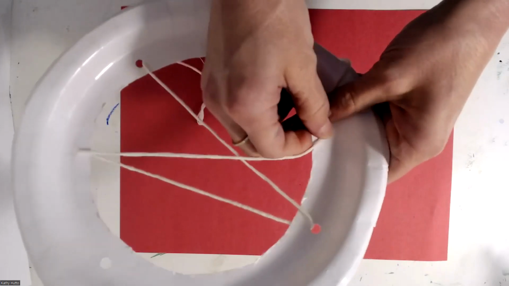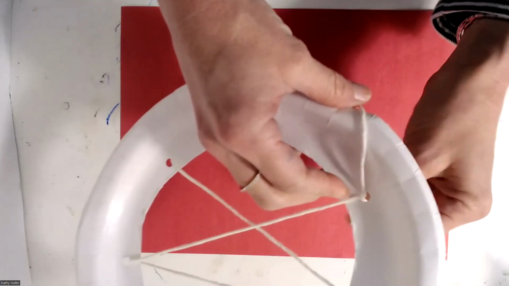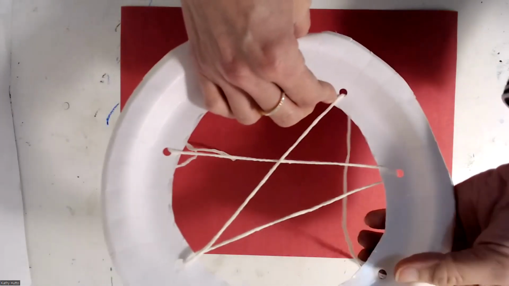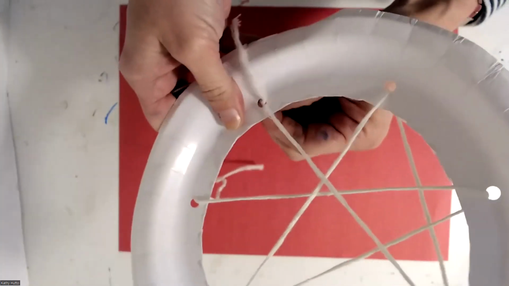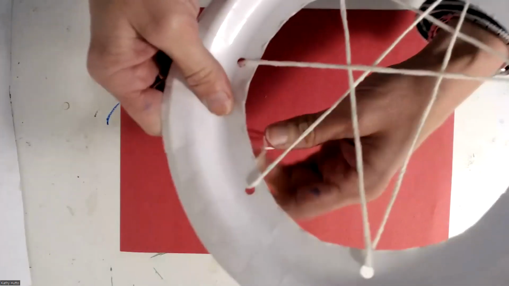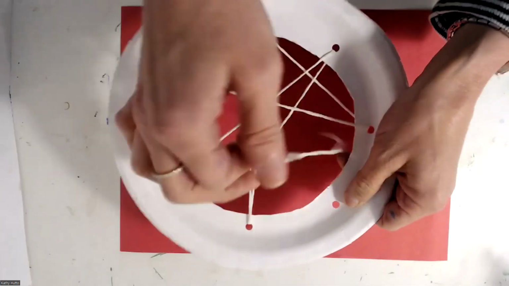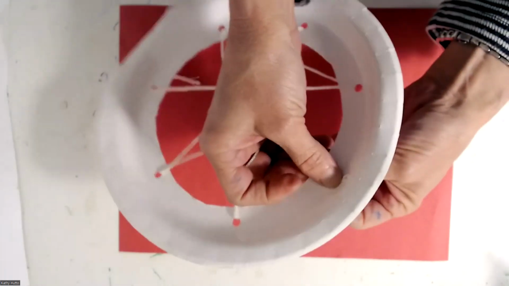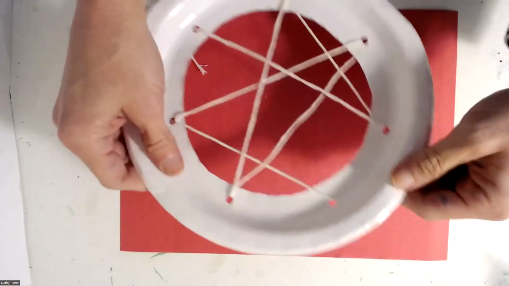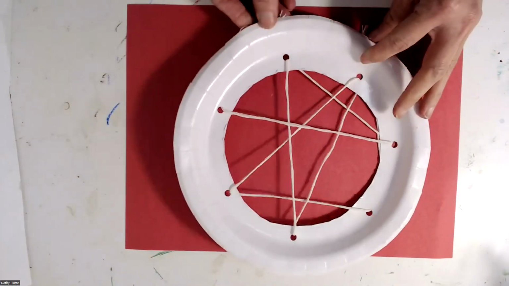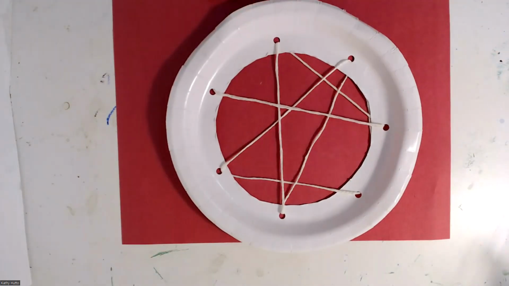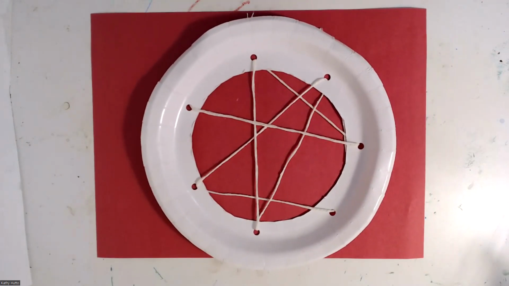Maybe I'll come over here next. Maybe I'll go back over here or go back over here. Just keep on zigging and zagging all over until all the holes are filled. And you can continue going if you want to until you run out of string. All right, so there you have it. That is my spider's web. And you can work on your spider's web if you want to. While you're working, I'll read a story today for story time.